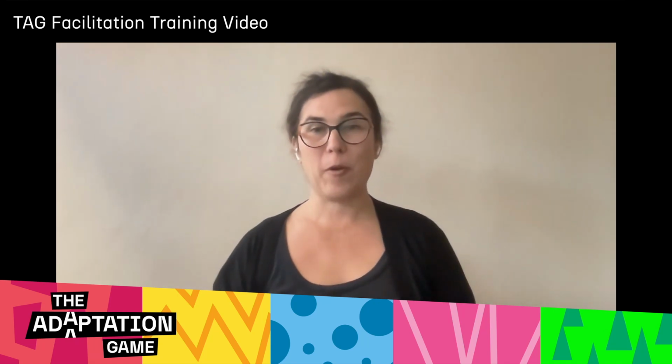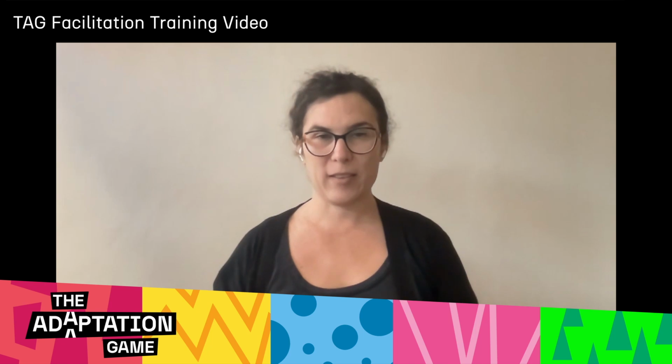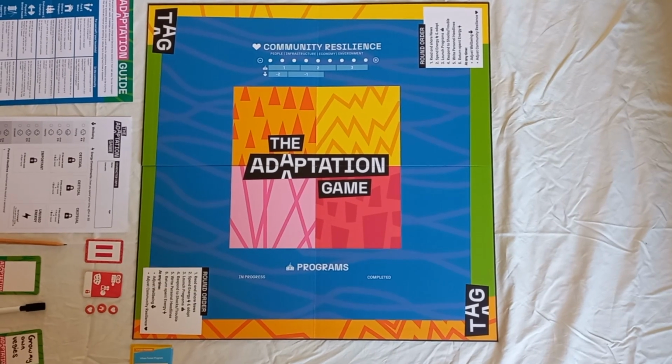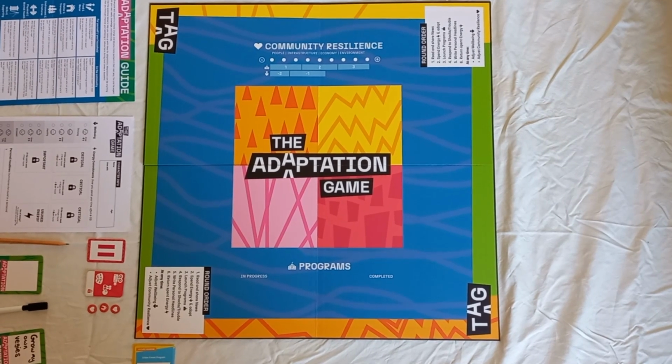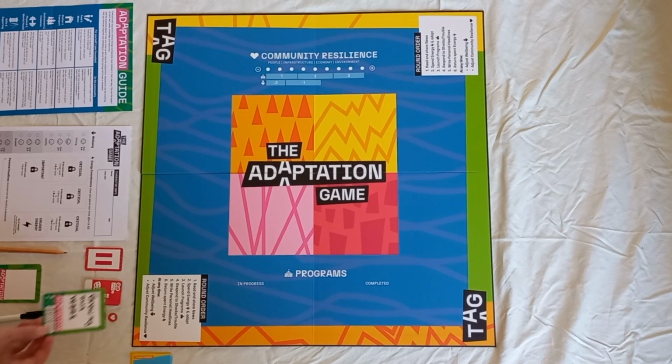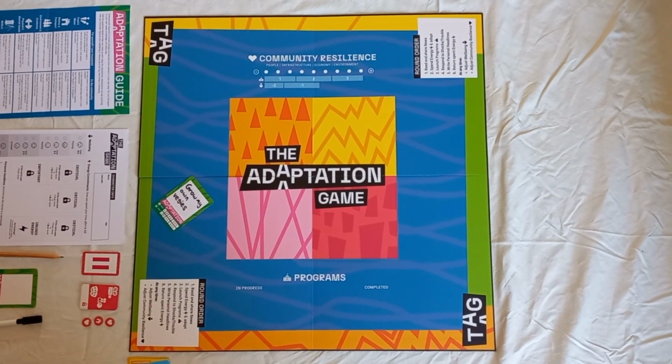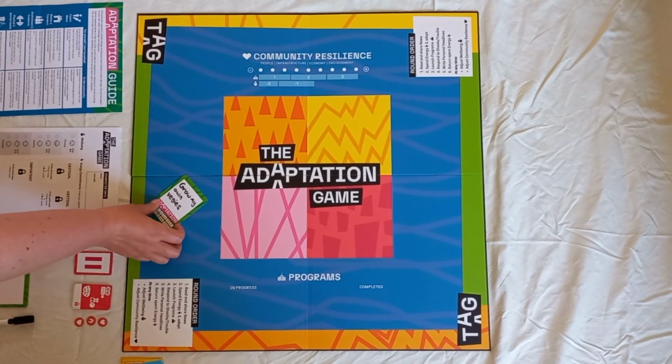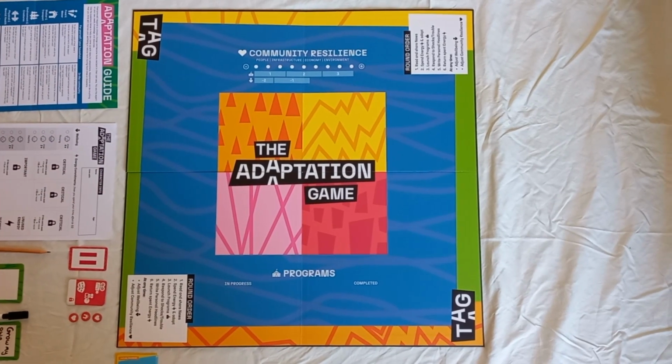I like to think about the game components in terms of big sections. So in the middle, we've got the board. And the board plays an important role because it creates the space of the game world. When things are on the board, they're happening in the game. And when things are off the board, they're only possibly going to happen.